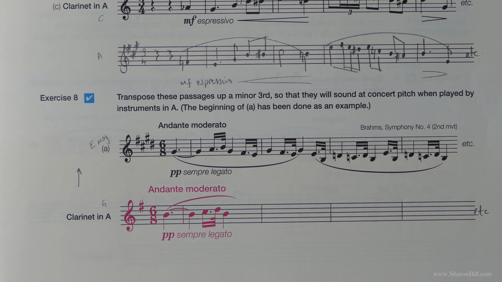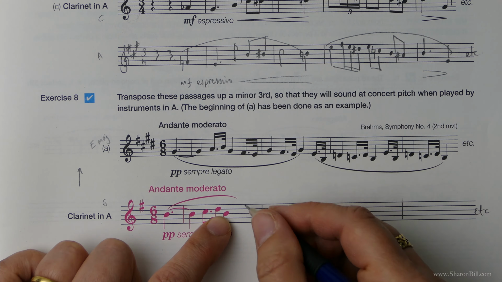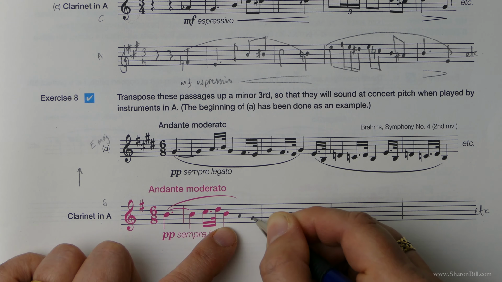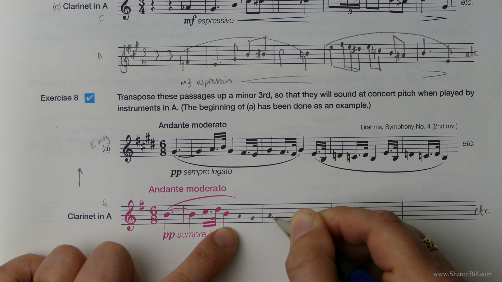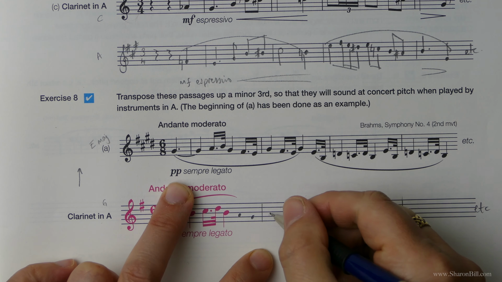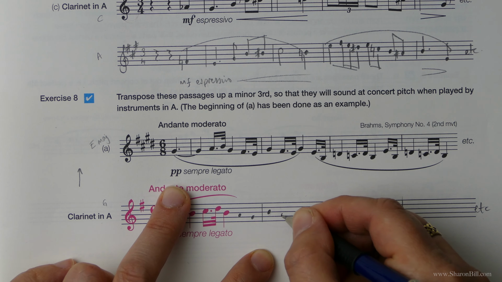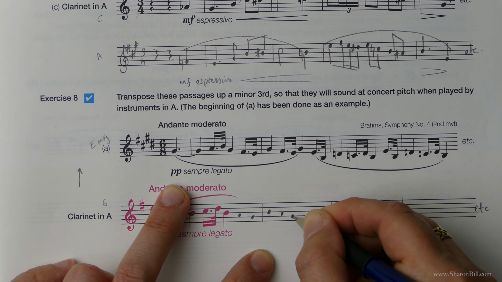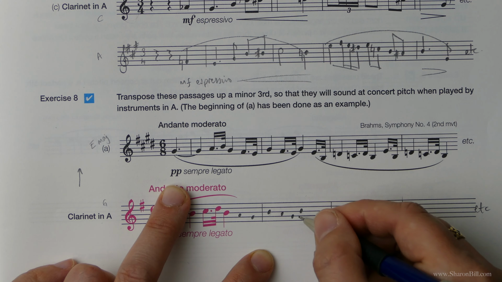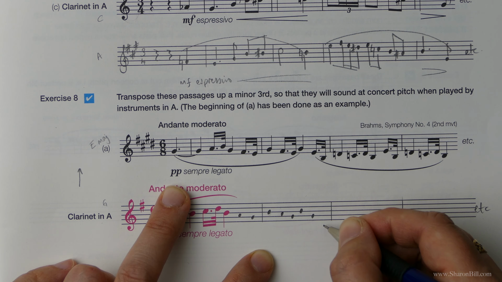So I'm hoping you've had a go, and now let's work through this together. Not much thinking until we get to this latter part when we get some accidentals. Just so long as we remember to keep everything in relation. That's exactly my point. Up a third, so we're going up a line or up a space, and just check that the relationship between these intervals is correct.